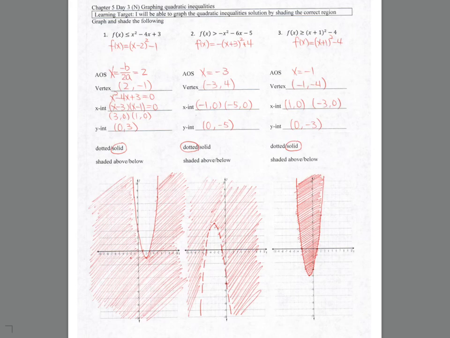You can either use the completing the square method to rewrite into vertex form, or if you remember the formula that I gave you on day 1 of section A, x equals negative b over 2a. Either way, you should get x equal to positive 2. So use the completing the square method or the formula x equals negative b over 2a to find the axis of symmetry.